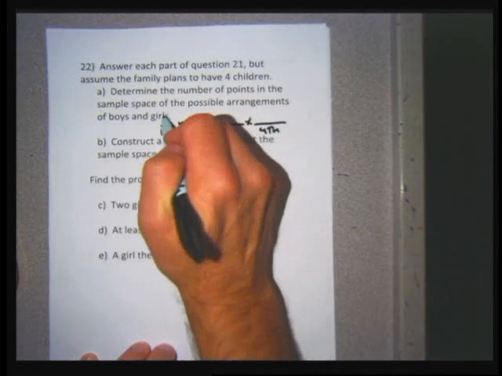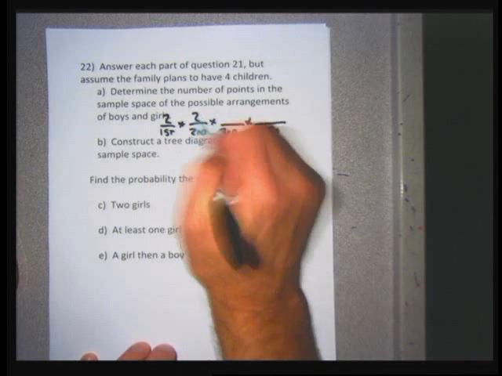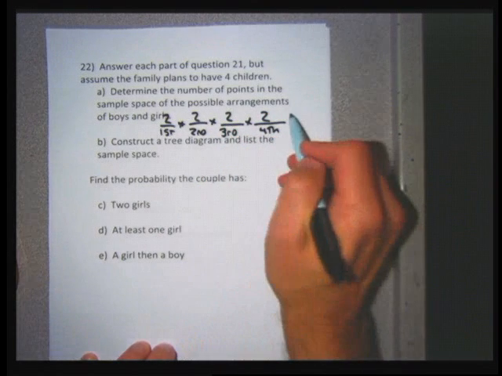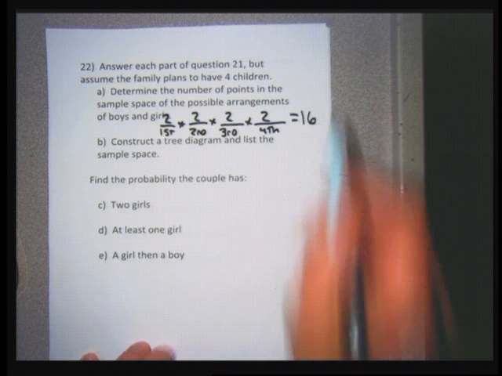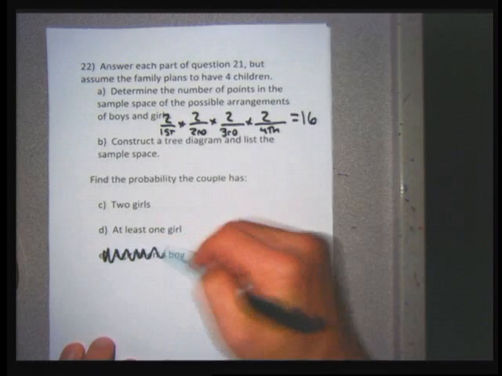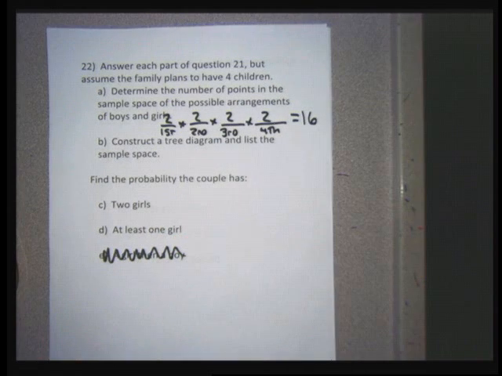Each one can be a boy or a girl. So there's 2 possibilities for each kid. The sample space is going to have 16. This question, I'm just going to cross that out and pretend it doesn't exist, and I'll do the other ones.